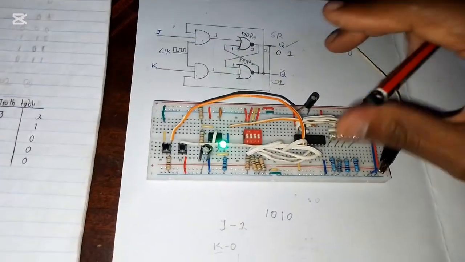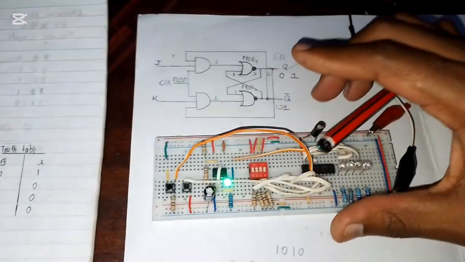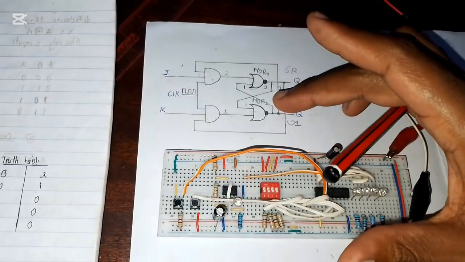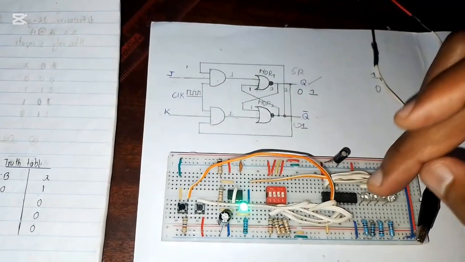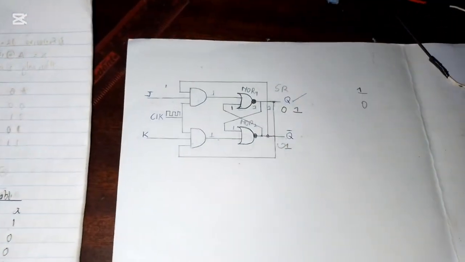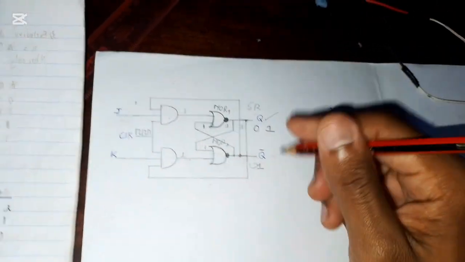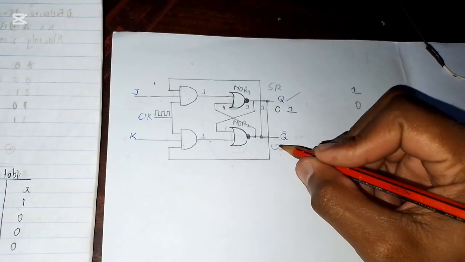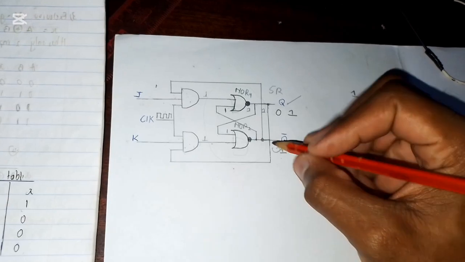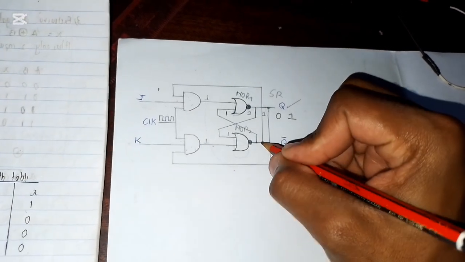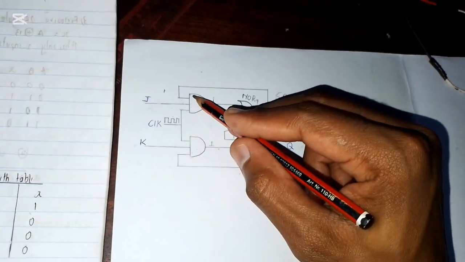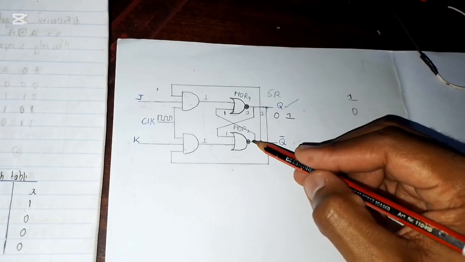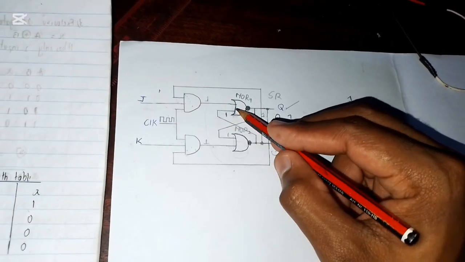So how does the system really perform this? It's because it has a JK flip-flop inside the IC. Let's say at the beginning of the circuit the Q bar is 1, which means this point is going to be 1. It feeds 1 into this point of the AND gate, and also into this part of the NOR gate.